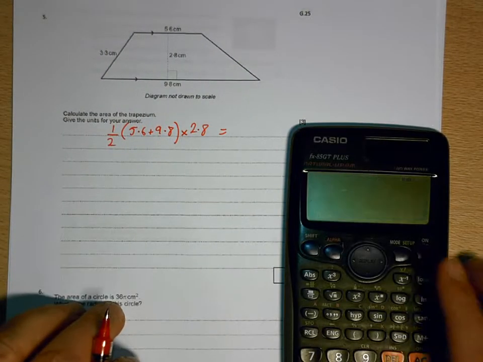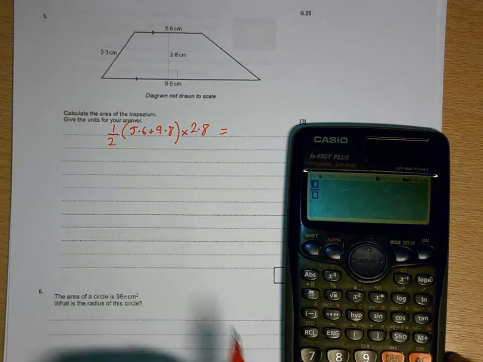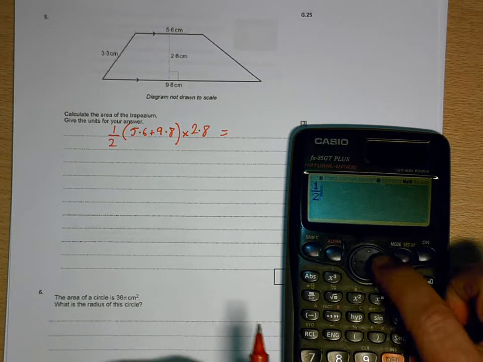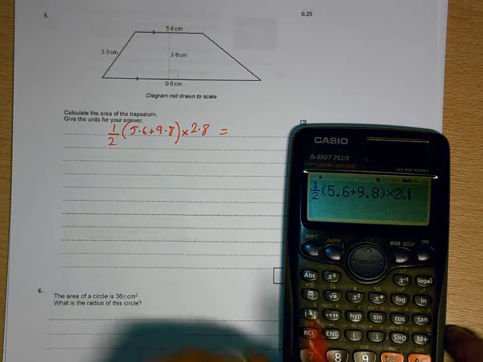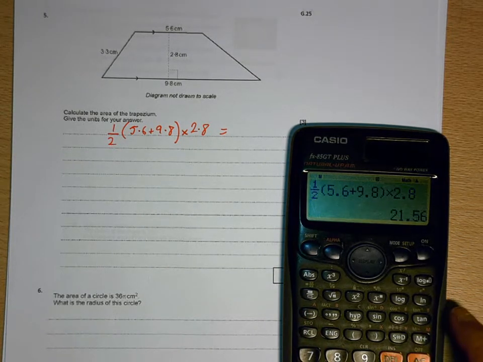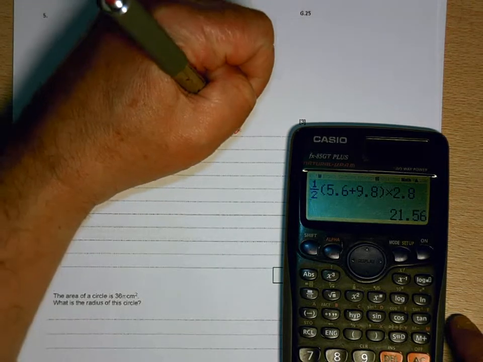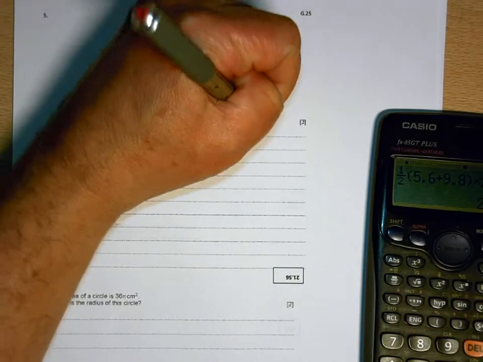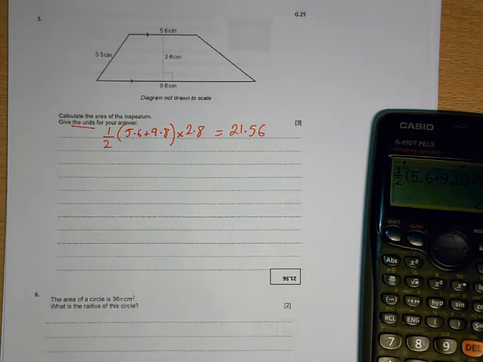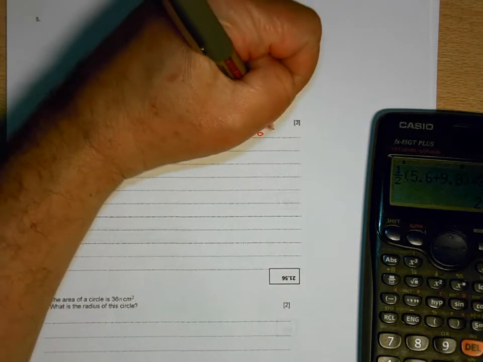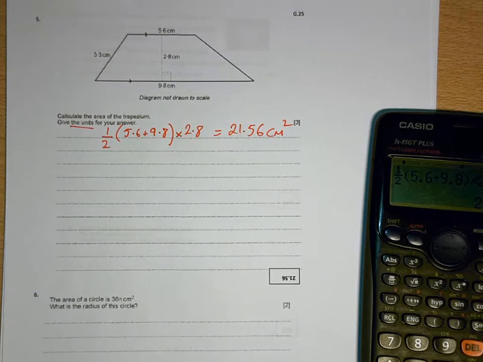So we've got to put in the times. And we whack that onto our calculator. Fraction button, half, open brackets, 5.6 plus 9.8, close brackets, times 2.8. So 21.56. You can see there is correct. And this is another one where there's a unit mark. So if you leave it like that, even though you've done all the nasty maths, you're not going to get the unit mark for centimeters squared.